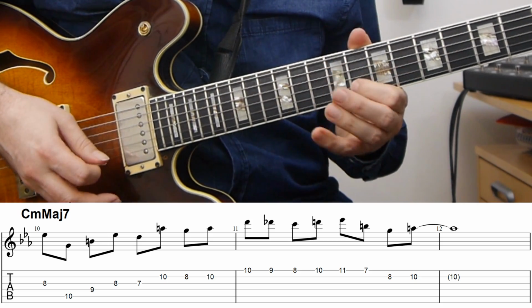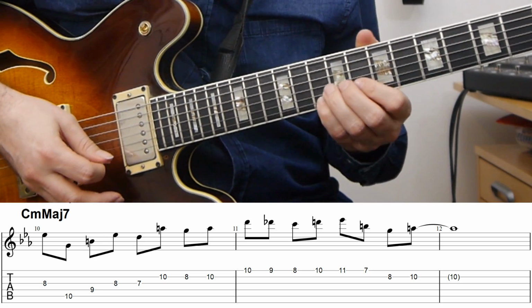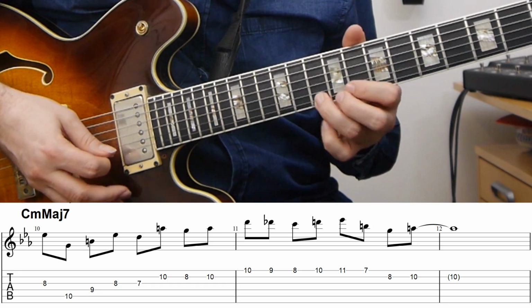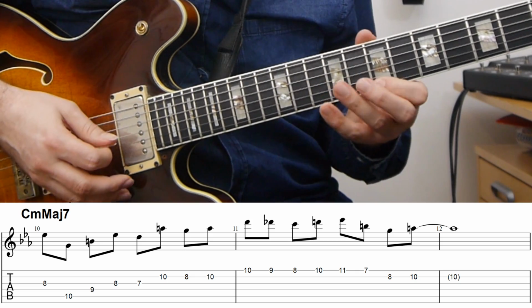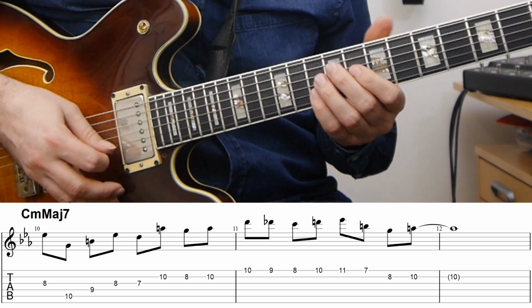So, and then up to the high D, and from there some chromaticism, and then another descending augmented triad, and then ending on the major 6.